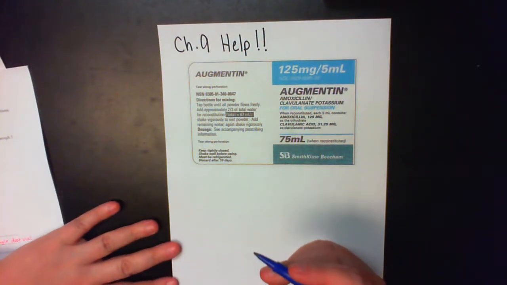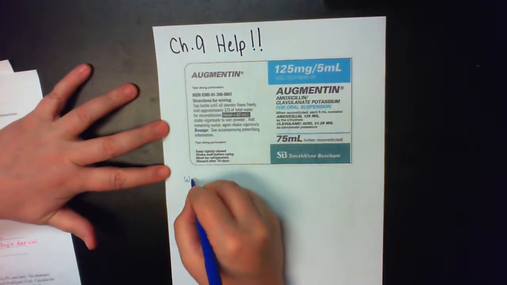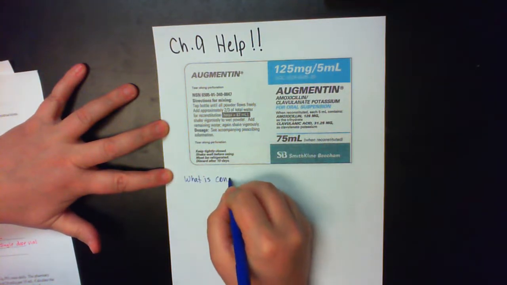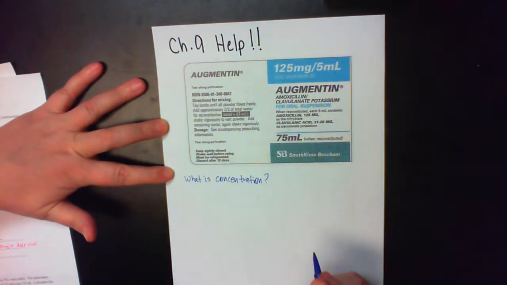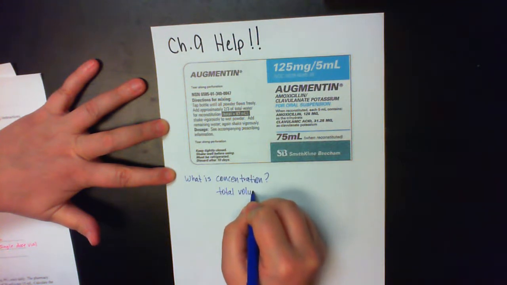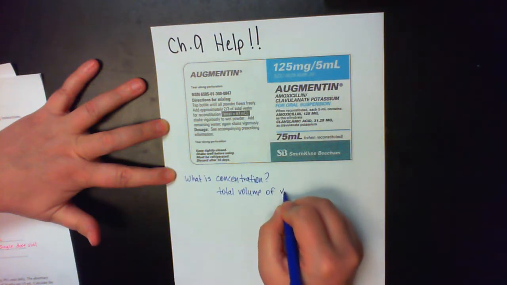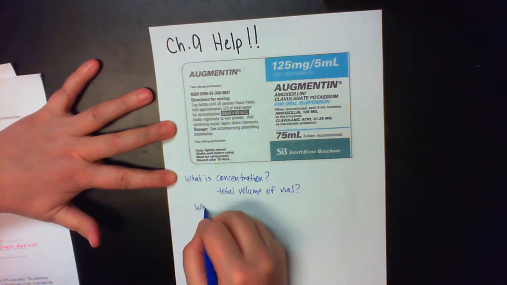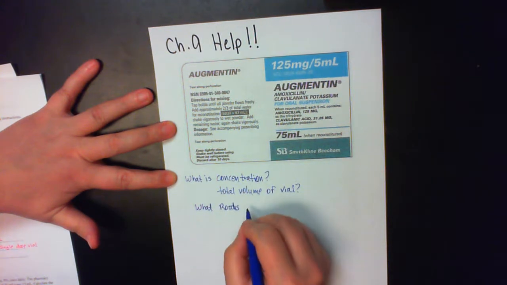And what we need to solve the problems are: what is the dosage concentration, what is the total volume of the vial, and then what routes of administration.